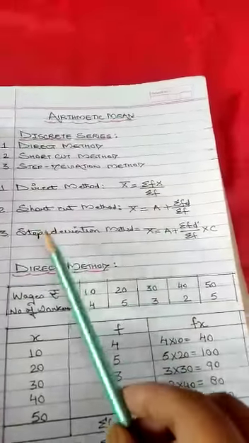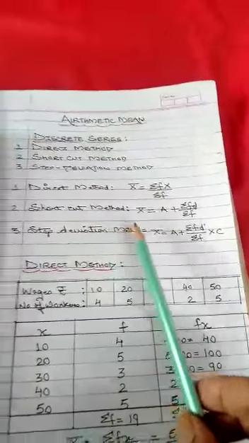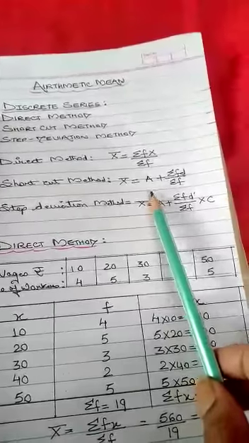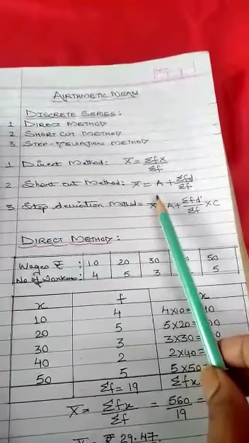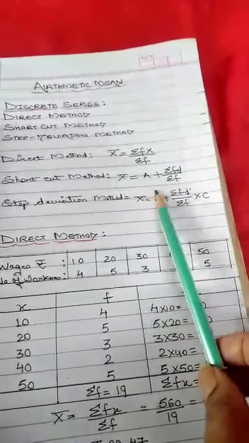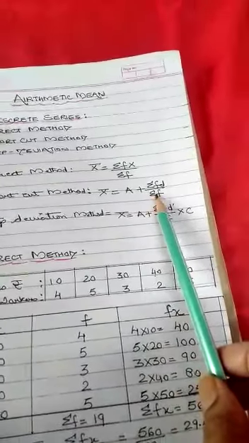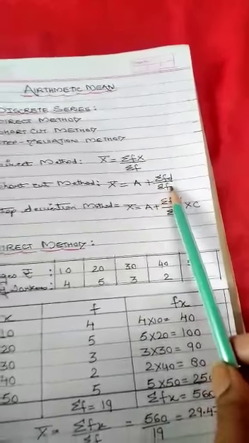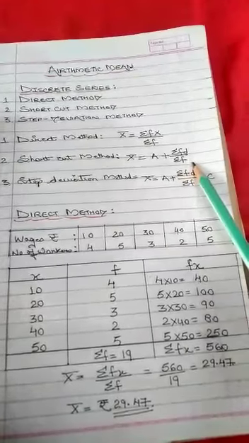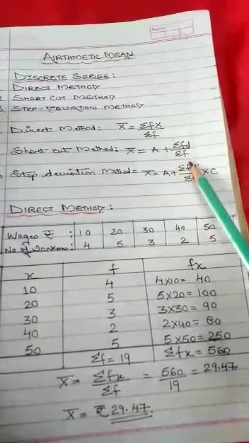When we talk about the shortcut method, the formula says arithmetic mean equals A, the assumed mean, which we have already done in the shortcut method in the individual series, plus sigma f, again the frequency, d is deviation, you all are familiar with the deviation, you have done deviation in the individual series also, upon sigma f.